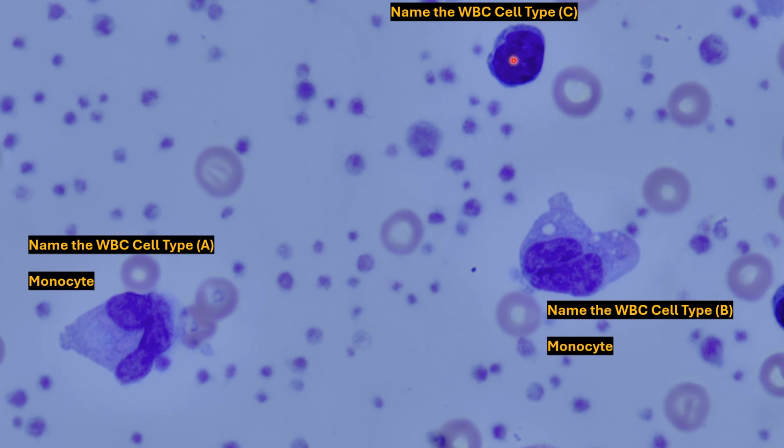The one up here, again, notice the nucleus, single. Overall, it's about the same size as a red blood cell. We can see a little bit of the cytoplasm right there, ring or halo shape. We have a lymphocyte.